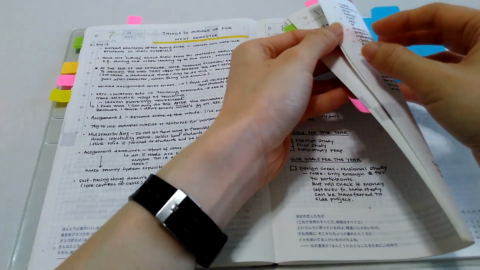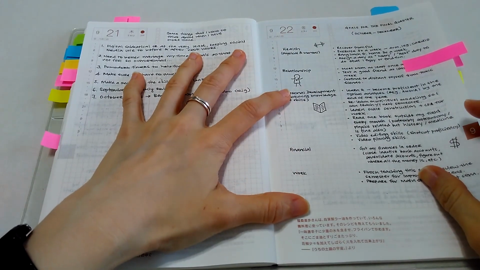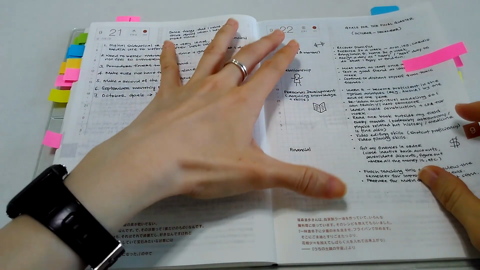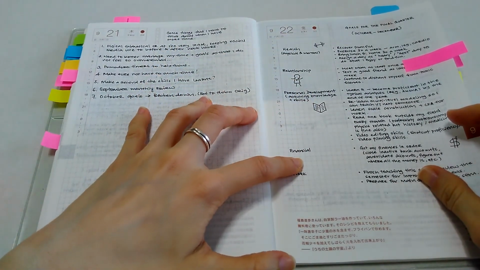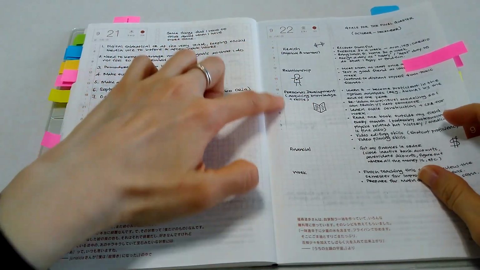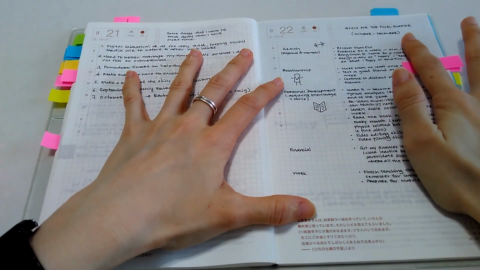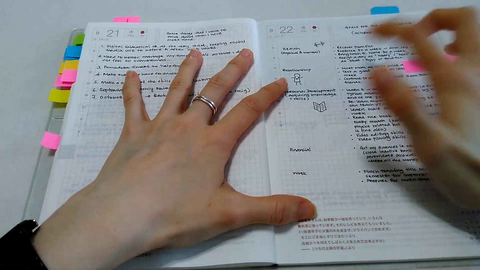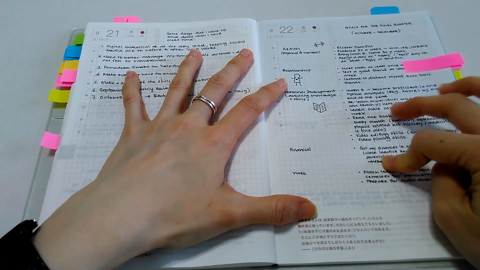So that's that. And then I also have a goals page. I set some goals for the next quarter. So these are the life domains: health, relationship, personal development, finance, and work. And these are the specific things that I want to accomplish from October to December in these domains.